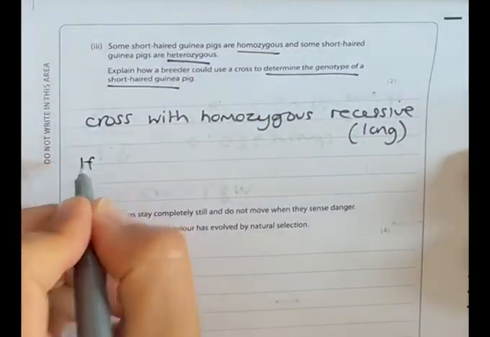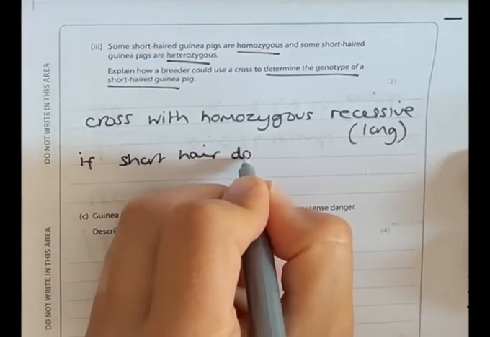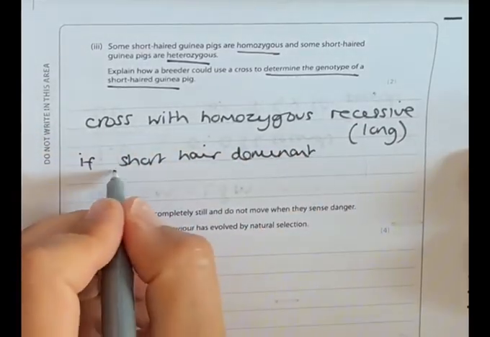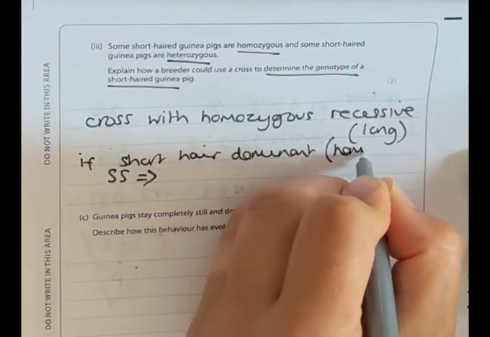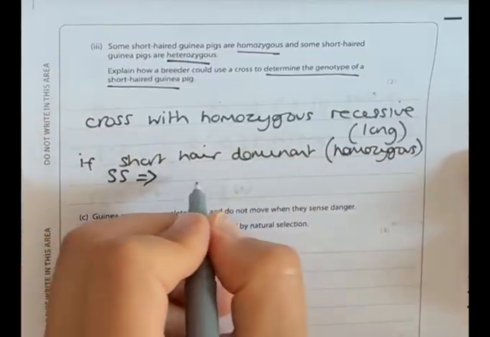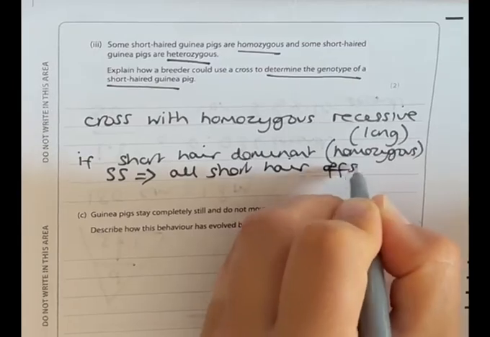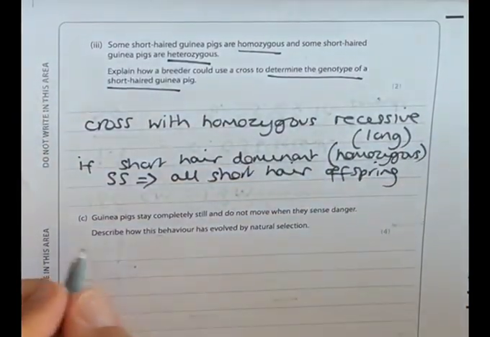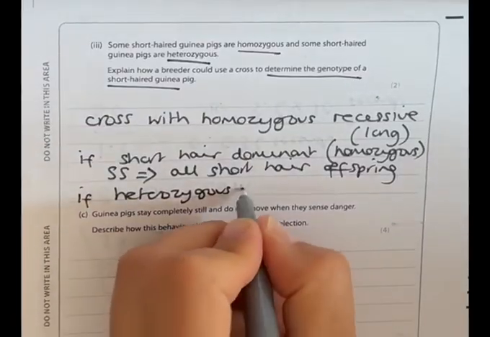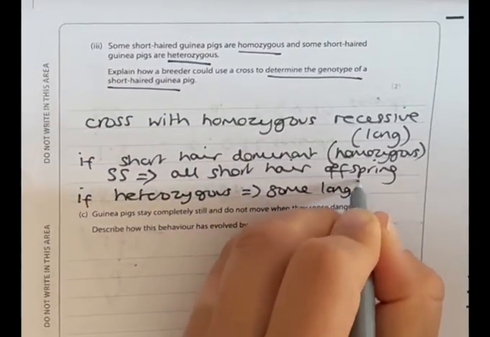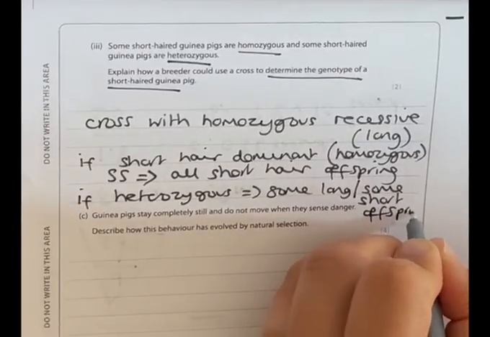We know short hair is dominant, so if they are homozygous for this, then all the offspring will have short hair because there will be a short hair allele in every single one of those offspring. If the short-haired individual is heterozygous, then we're going to end up with some offspring having long fur and some having short. That's how you determine the genotype of that short-haired individual.